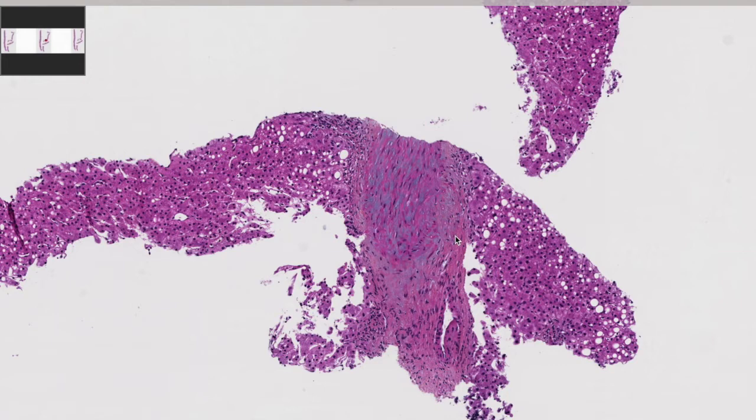You can perform CRP staining for inflammatory adenomas, but remember that some FNH may express CRP. But the main antibody that will help you is glutamine synthetase, because it will be expressed at really low levels in inflammatory adenomas.